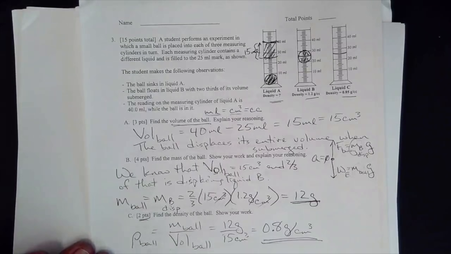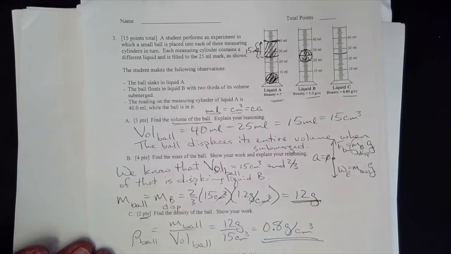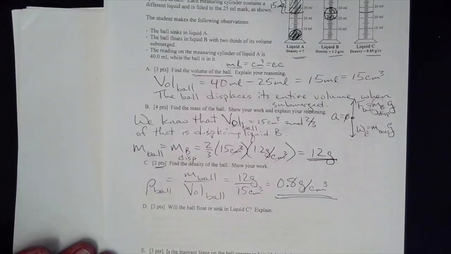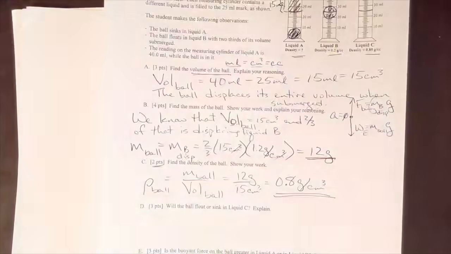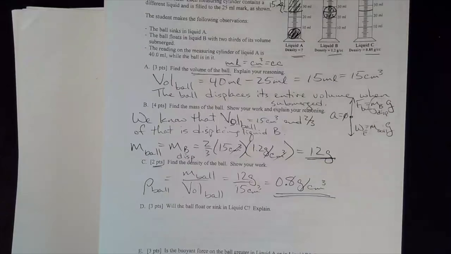Okay. Now, there's another way to solve this. Just like you can dance forwards or backwards, unless you're a guy, we can solve this problem either forwards or backwards. Let me turn the light back on.